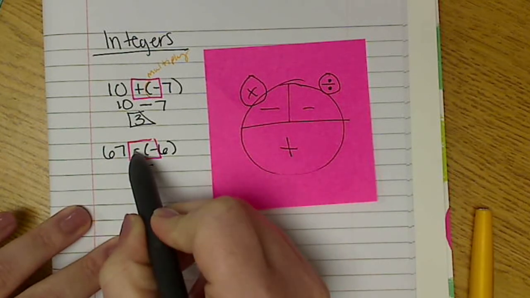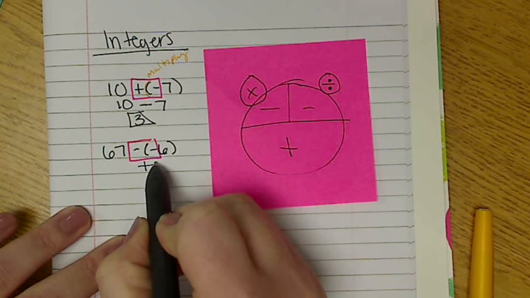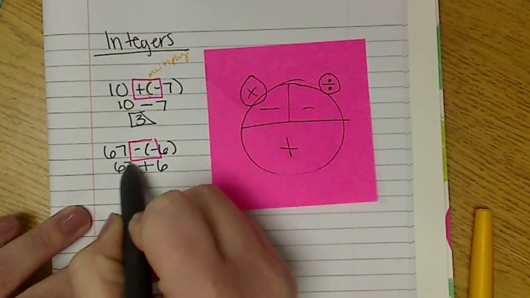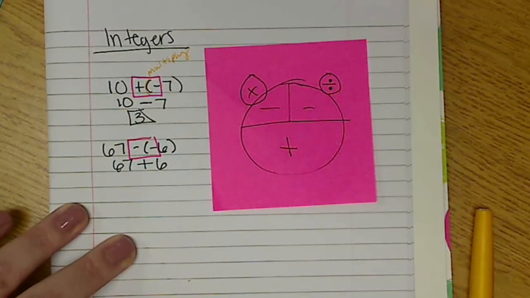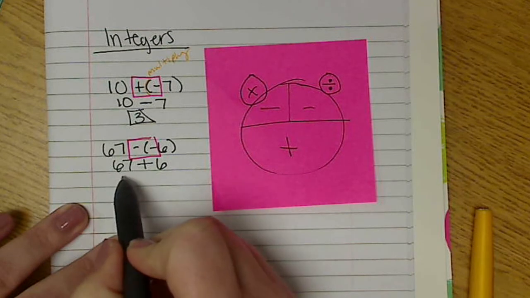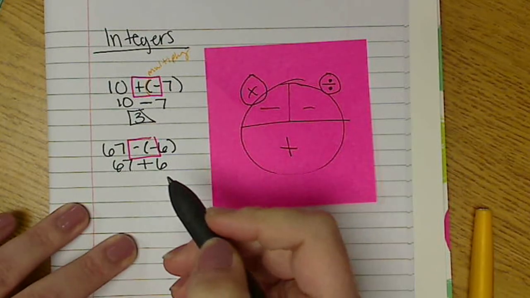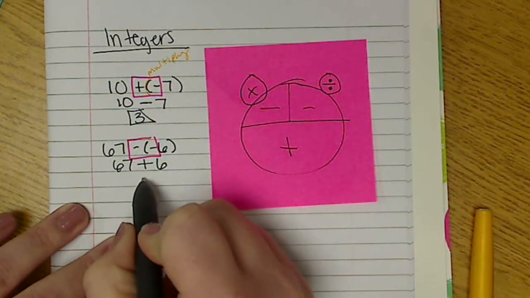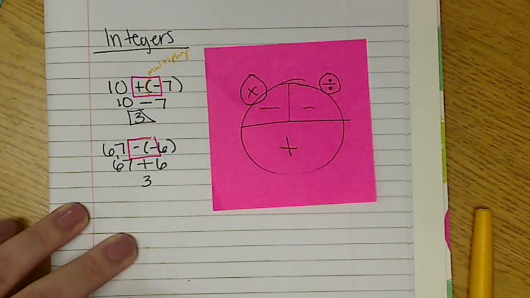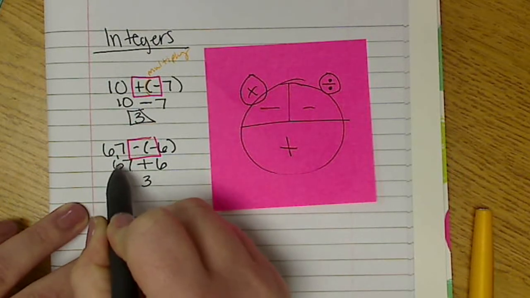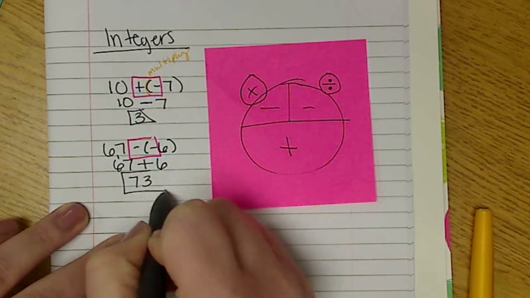So we distributed the negative to the negative. Everything else is just going to come down. Well, wait a minute. Now I just have 67 plus 6. Okay. 6 plus 7 is 13. And let's see, 6 plus 1 is 7. So we should end up with 73.